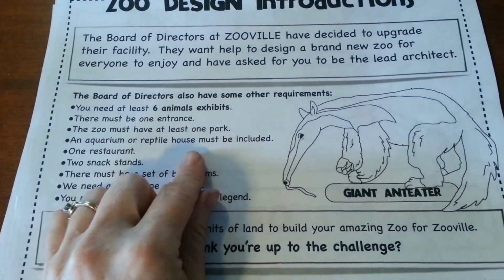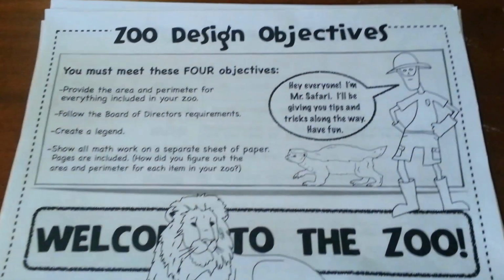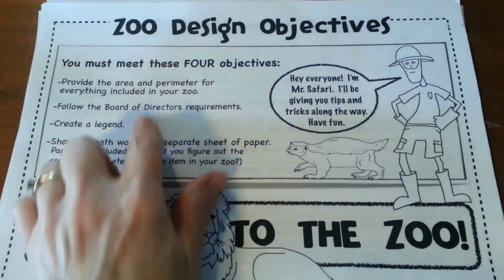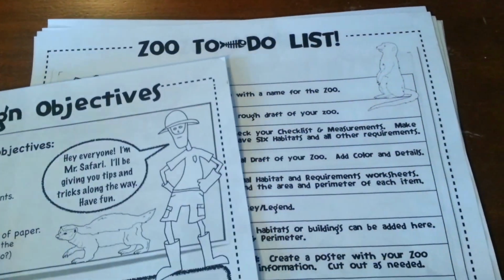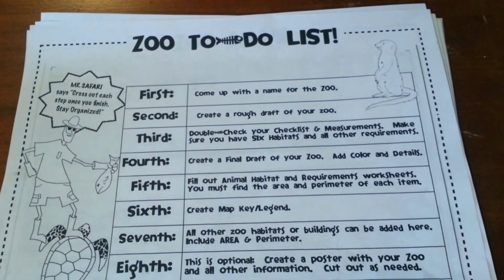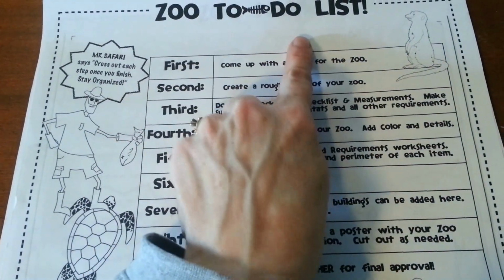We already went over the board of directors and the requirements, so that's good. And then we already discussed the 4 objectives that you need. So we'll go through the to-do list. That's the main goal of this video, to check out the zoo to-do list.